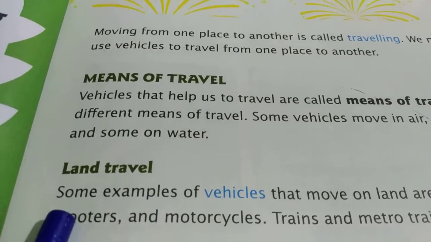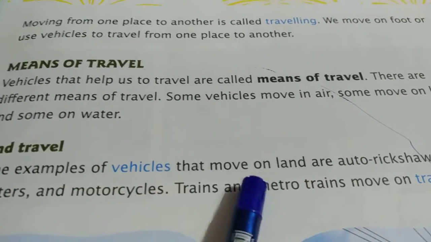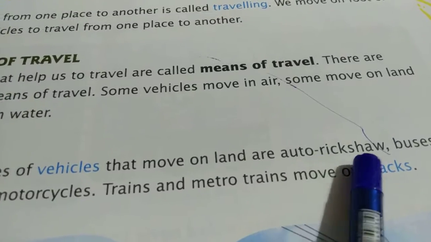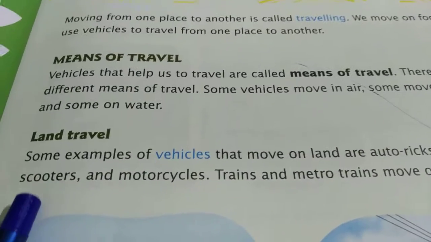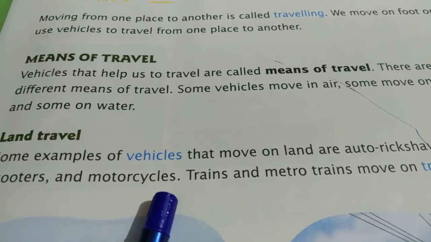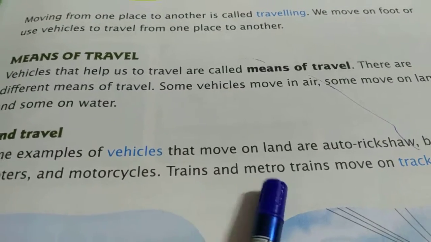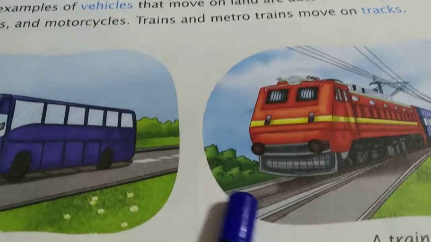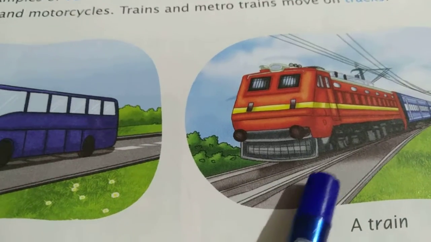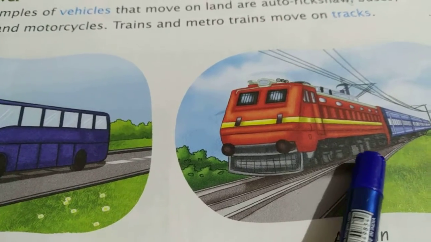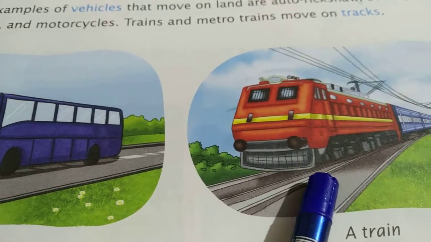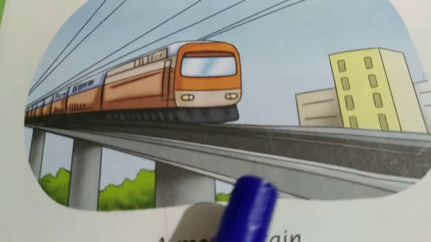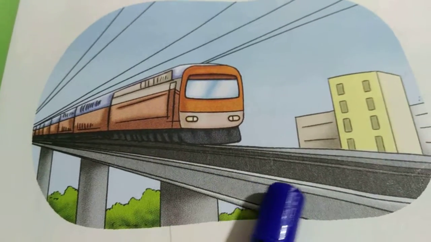So let us read. Land travel. Some examples of vehicles that move on land are auto rickshaws, buses, scooters and motorcycles. Trains and metro trains move on tracks. So see in this picture, this train is going on the track. This is the metro train. It is also running over the track.